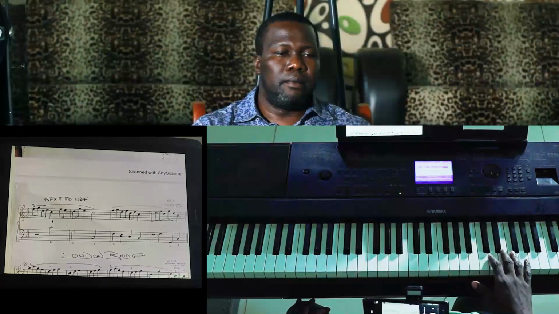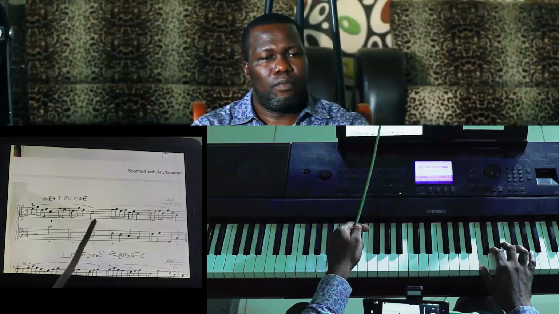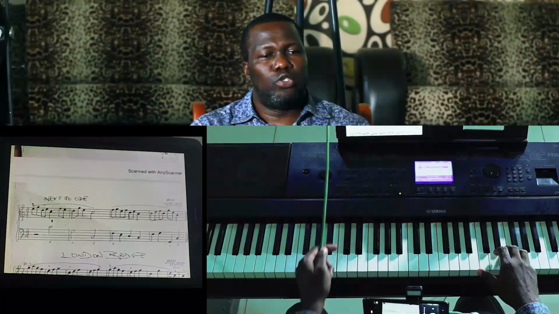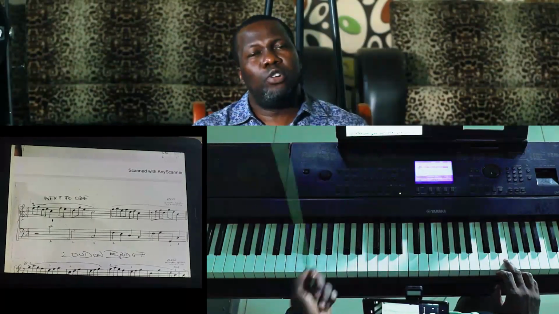So the right hand is full of quavers. One, two, three, four. One, two, three, four. You should be able to get the notes yourself.